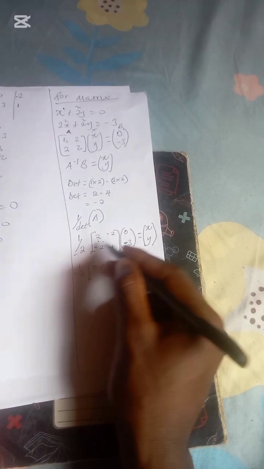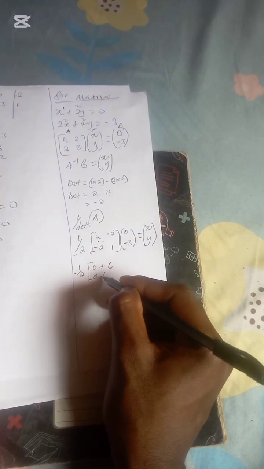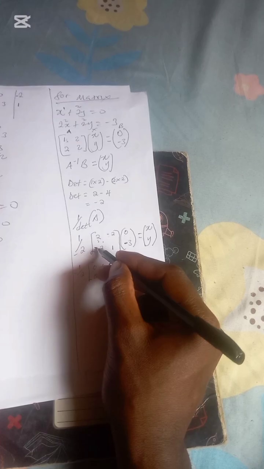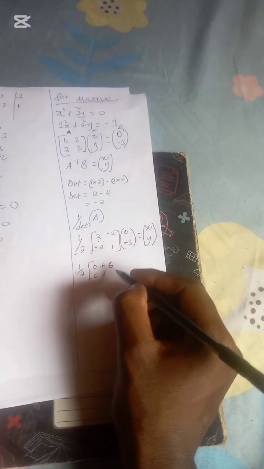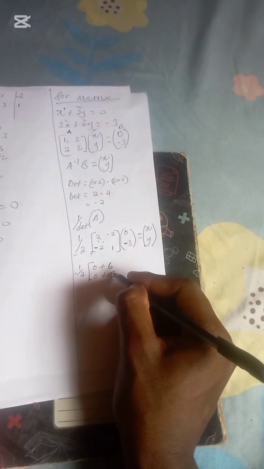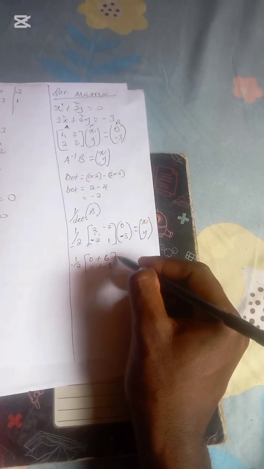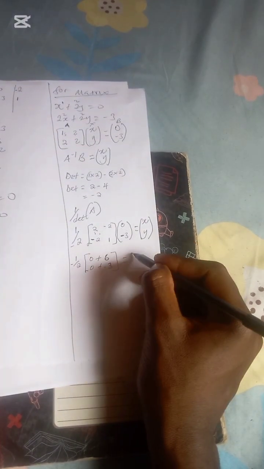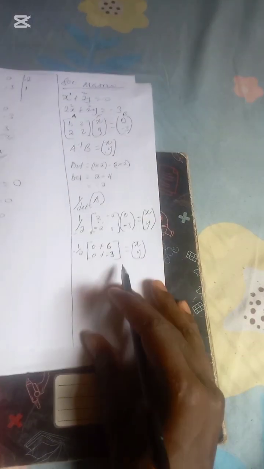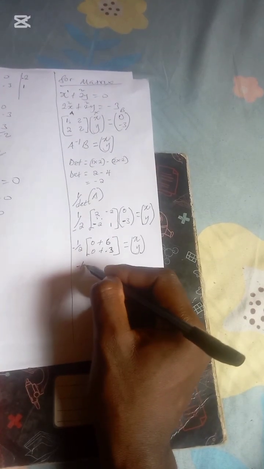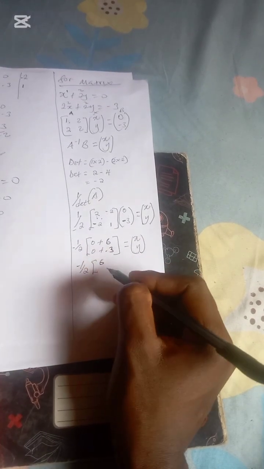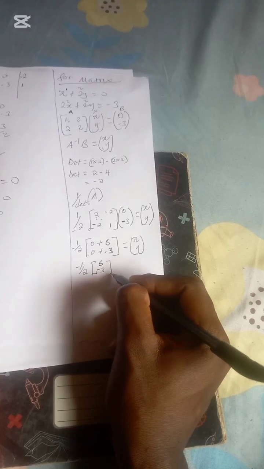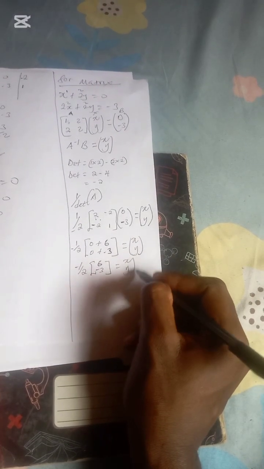Then negative 2 plus 0 times 0 is 0, plus negative 1 times negative 3 is negative 3. Yes. Then this is equal to [x; y]. Then here we go, negative 1 over 2 there. This by this gives us 6, and this gives us negative 3.